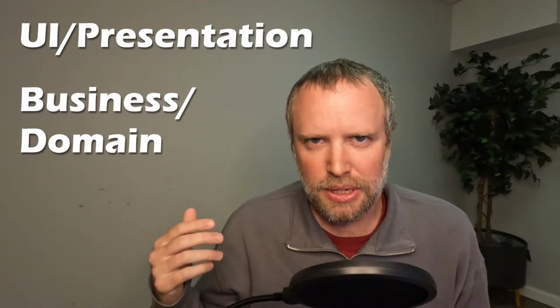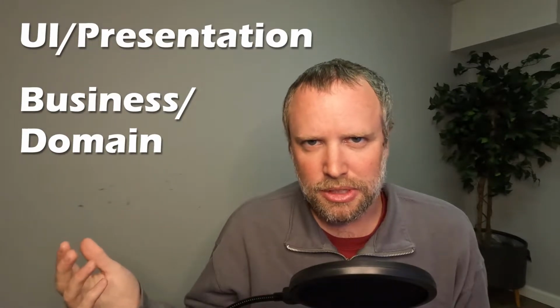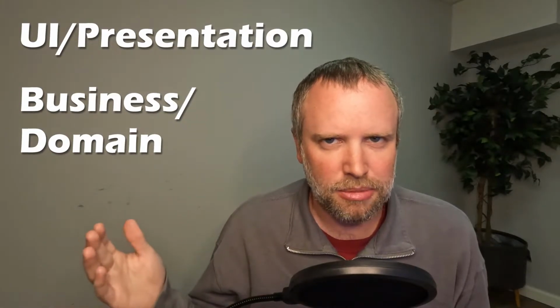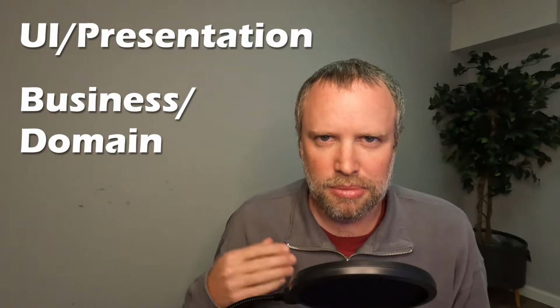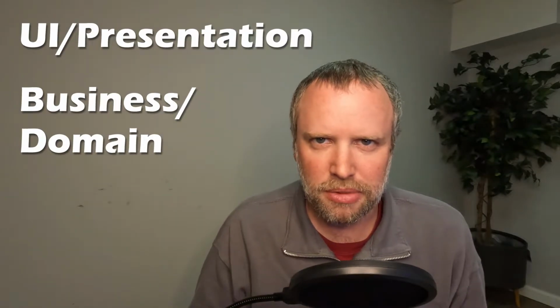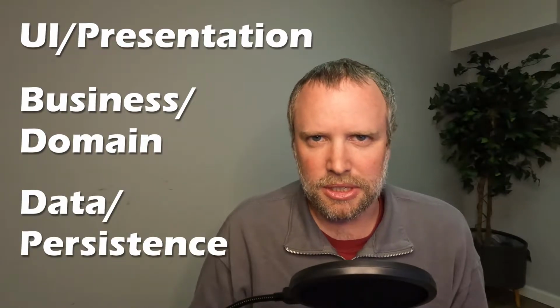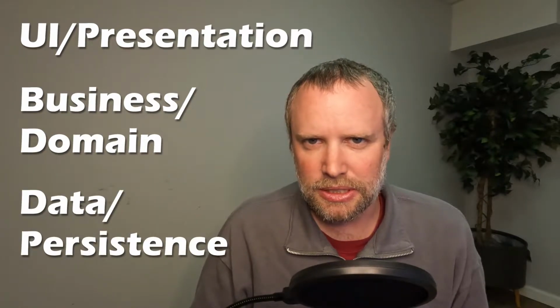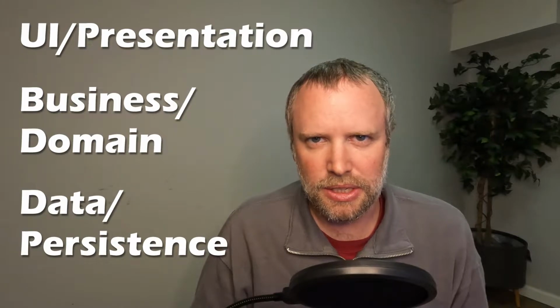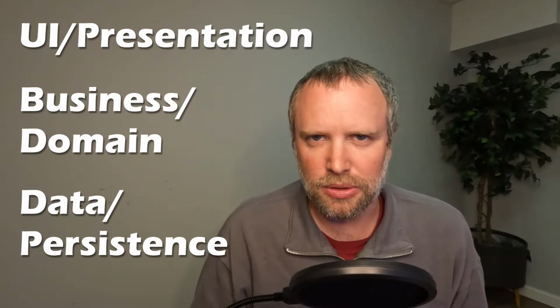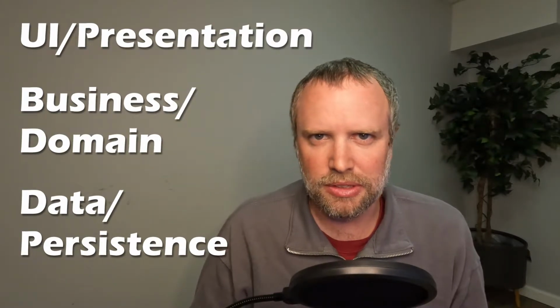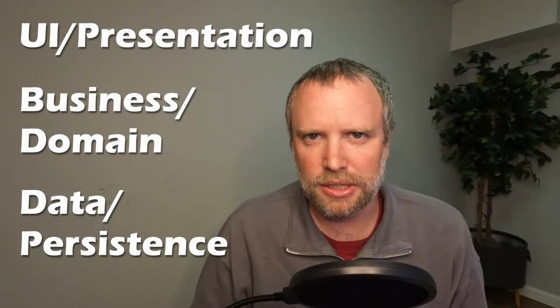For example, for a person to exist in someone's application, a first name might be required, and if it's not present, that business layer will be like, nope, we're not allowing that. The third part is the data persistence mechanism. This is where the information is persisted and stored that is typically gathered from the UI, passed through to the business, and eventually gets to the data persistence mechanism.